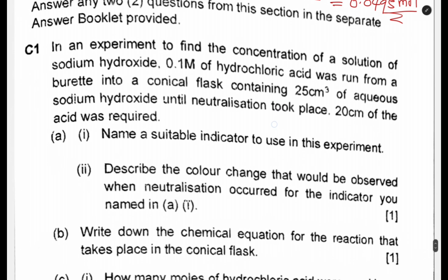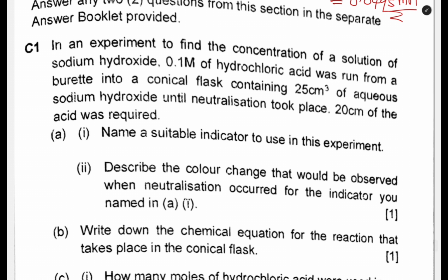Then let us have a look at this question. In an experiment to find the concentration of the solution of sodium hydroxide, 0.1 mole of hydrochloric acid was run from the burette into the conical flask containing 25 cubic centimeter of aqueous sodium hydroxide until neutralization took place. 20 cubic centimeter of the acid was required. Name the suitable indicator for this reaction.